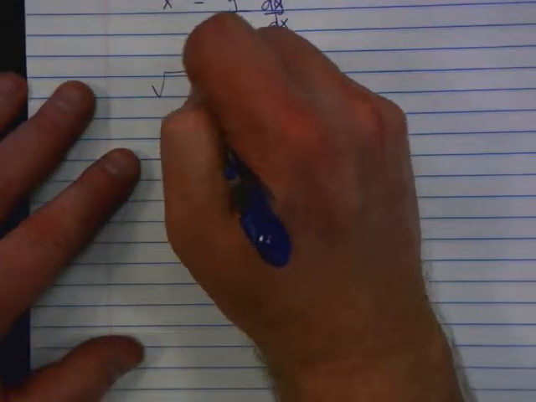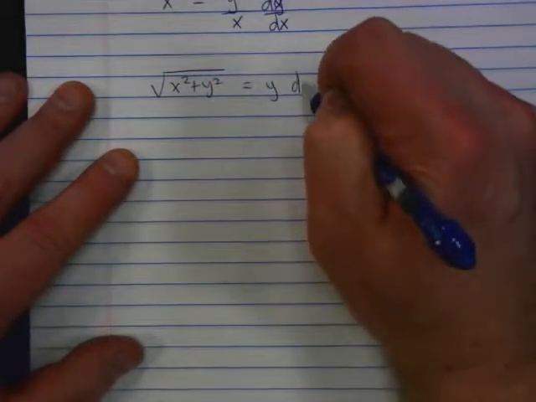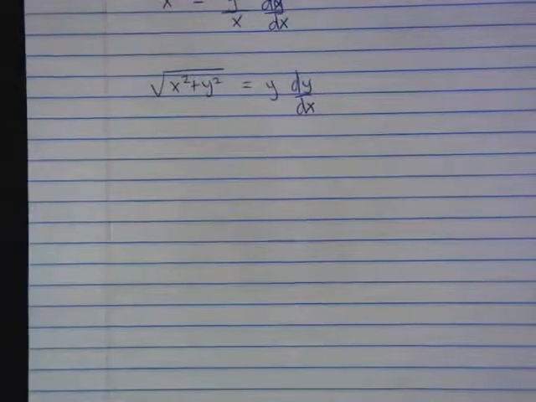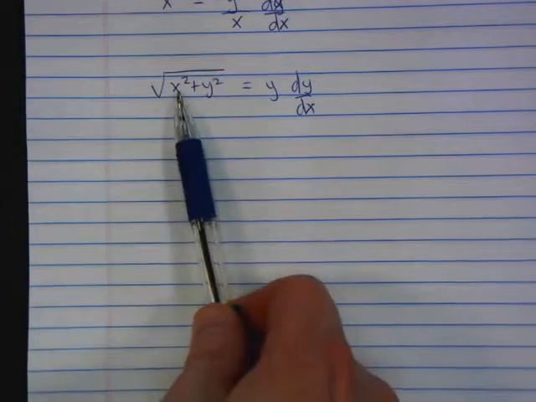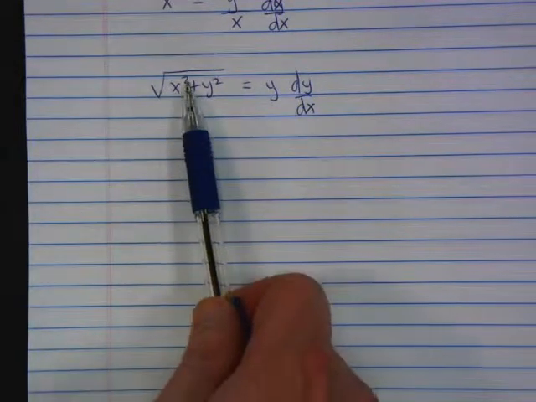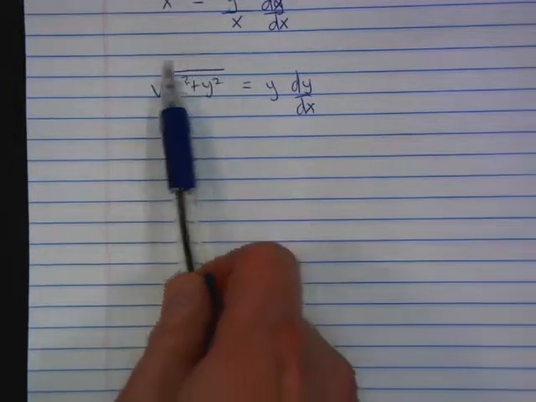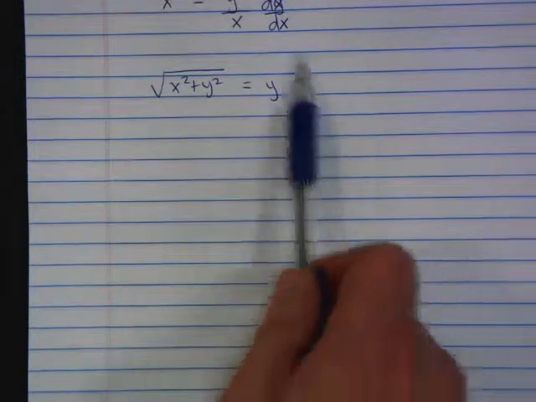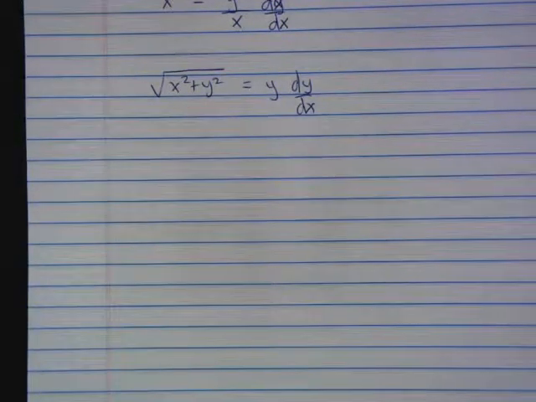Or if you have something like this, square root of x squared plus y squared equals y dy dx. This one over here is degree 1. This one is degree 1 because you have a square and a square root. Those powers cancel each other out and make a 1. So this equation would also be homogeneous. This is degree 1. This is degree 1. That's degree 1. So it could be written that way too. Okay? Other questions?